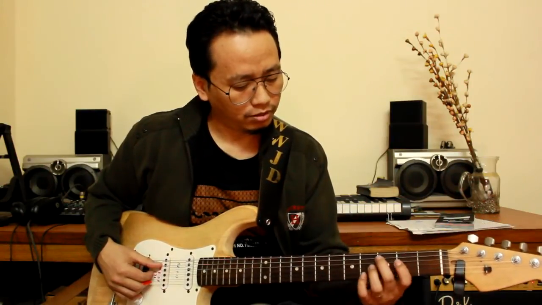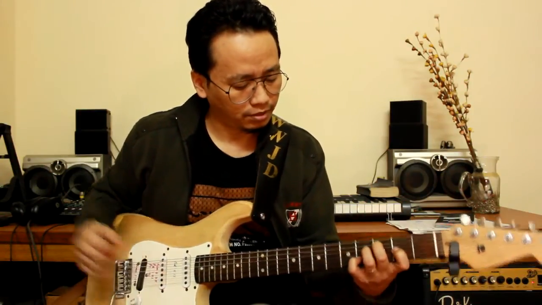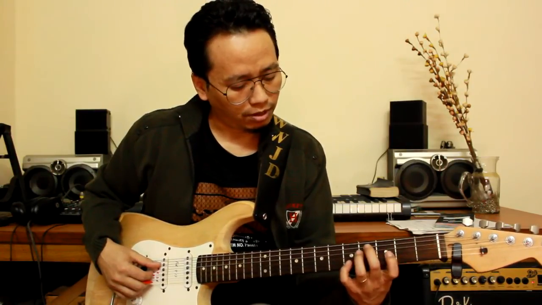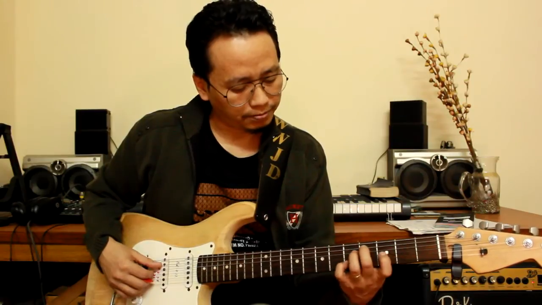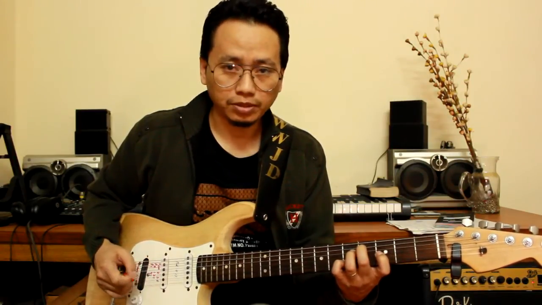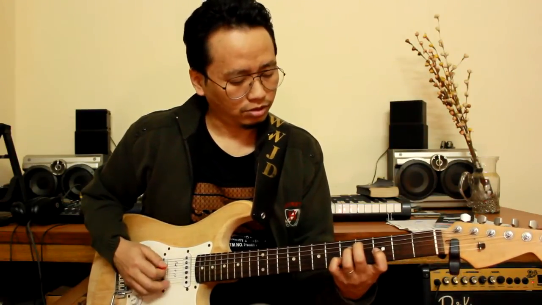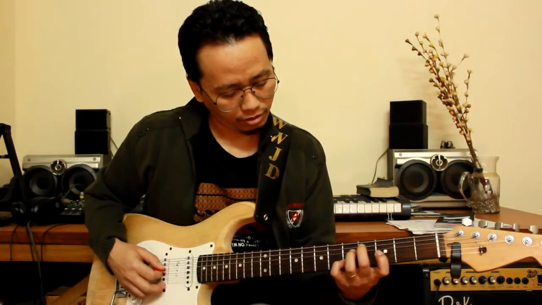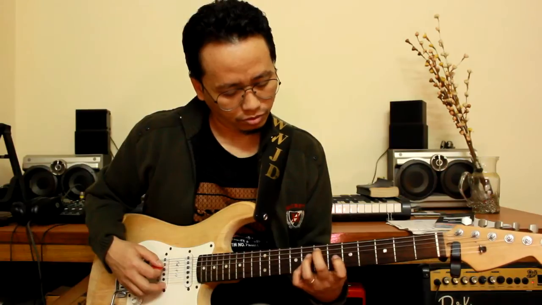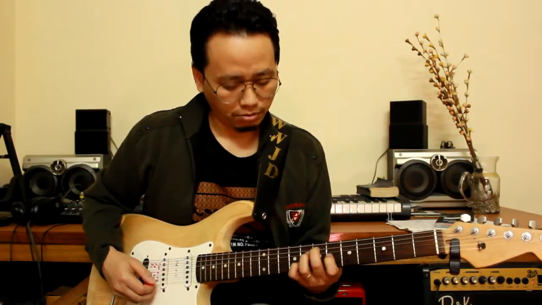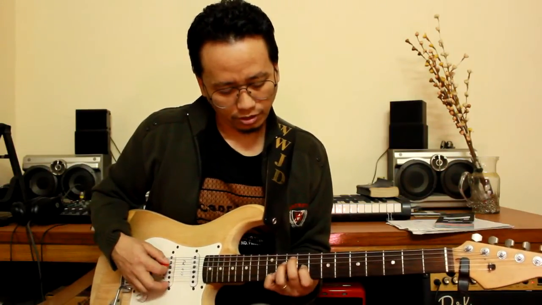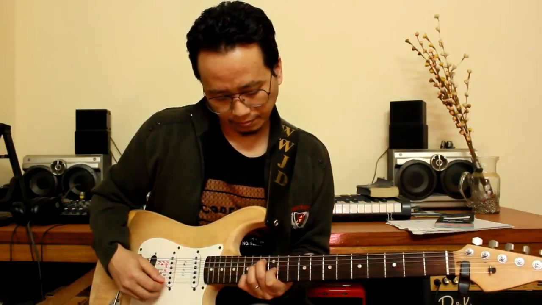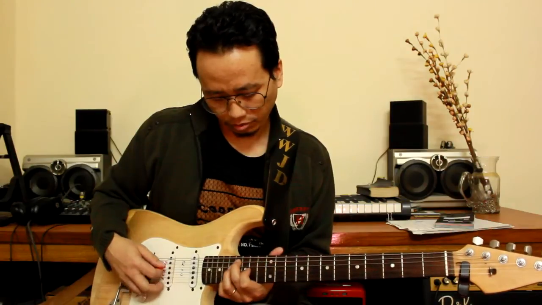The first group is the C group here. If you move a semitone up here, you will find the C sharp diminished group, the second group. The C sharp diminished group will be C sharp, and then go to E diminished, then next you find G diminished, then B flat diminished, and back to C sharp diminished.